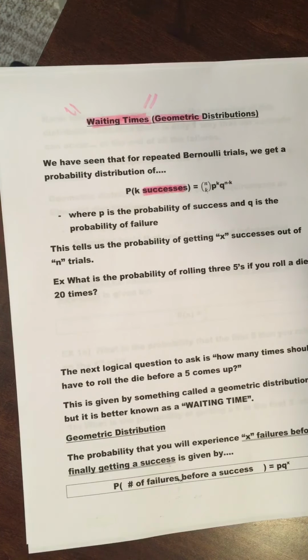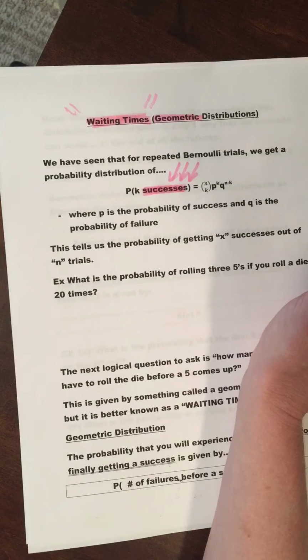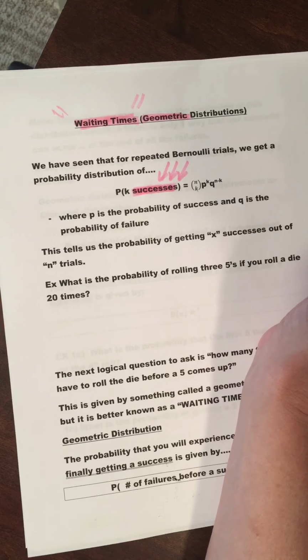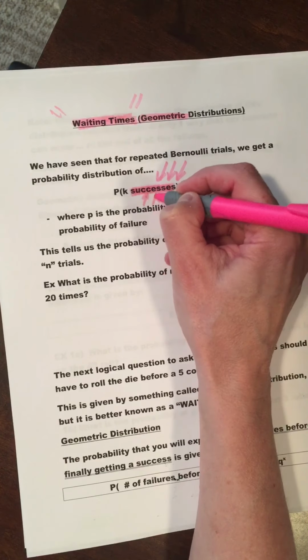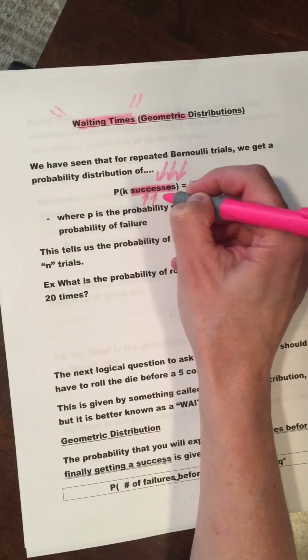But the important part of that particular formula is that you're measuring the probability of success. Okay, you're kind of thinking, geez, Ms. Martel, why are you impressing that upon us? Just keep it in your brain for me. Everything that we measured when we were doing a Bernoulli was in terms of the probability of success. So this tells us the probability of getting X successes out of N trials.